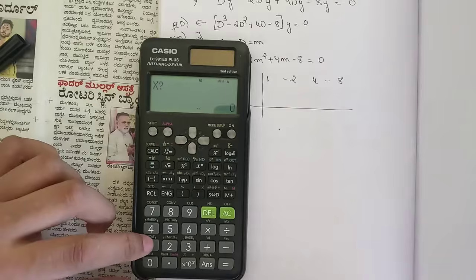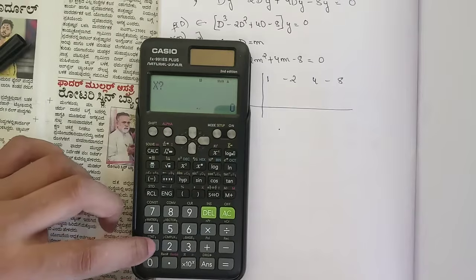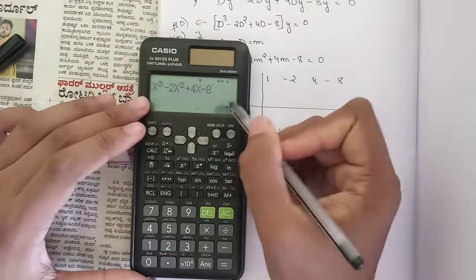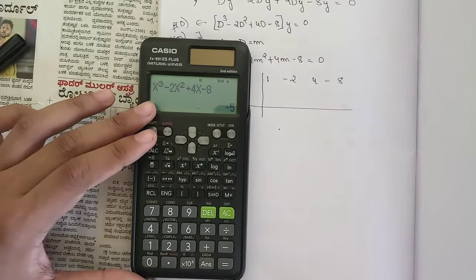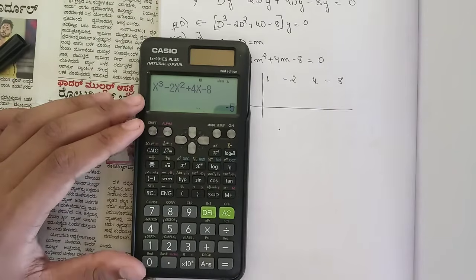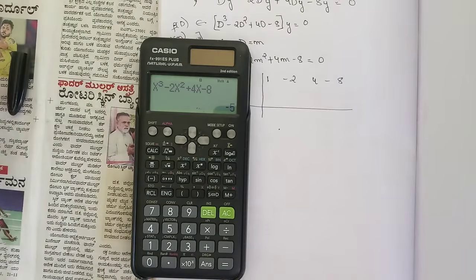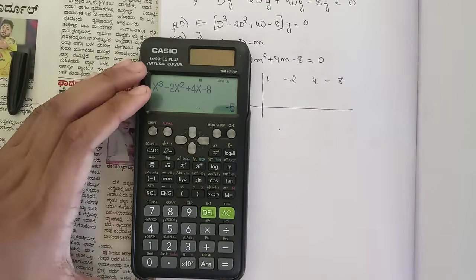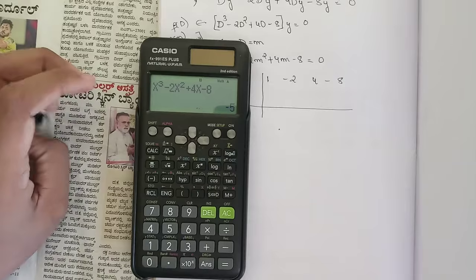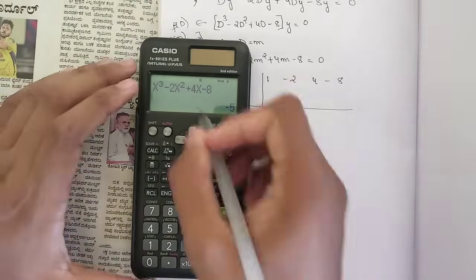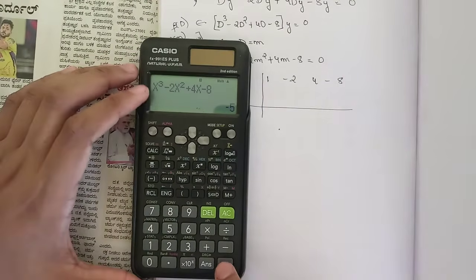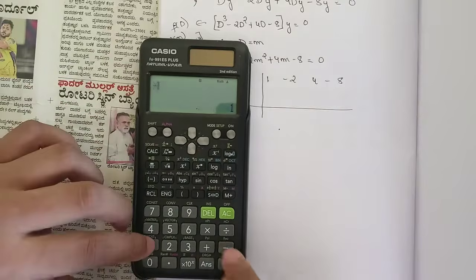Now 0 is done, right? Now let's put the value of x as 1. See, the answer we get is minus 5. Again it's not equal to 0. So now after 1, it's better if you put the value of x as minus 1. There might be the chances that a negative value also might make the equation equal to 0. So now again press equal to sign, put the value of x as minus 1.